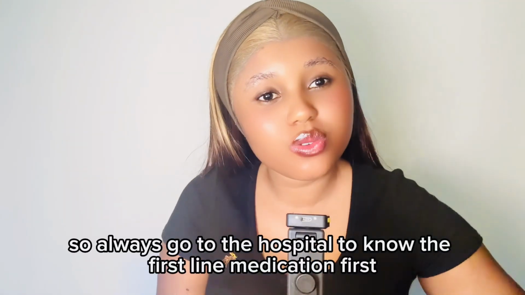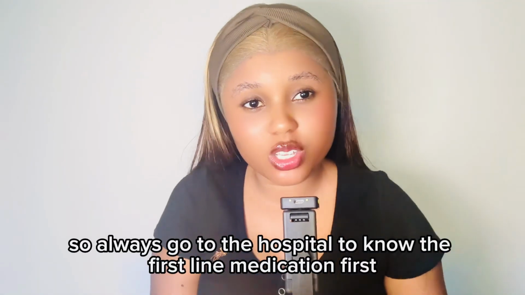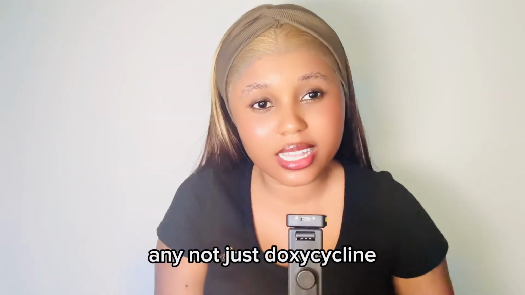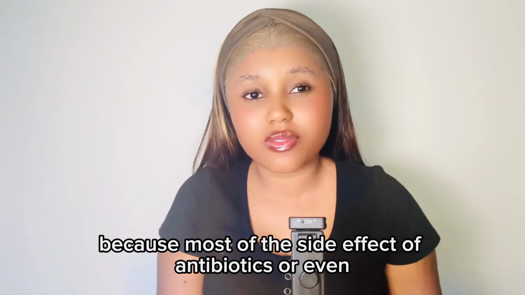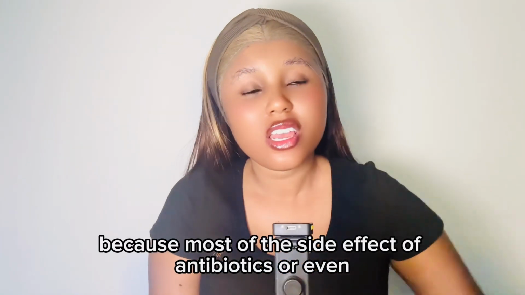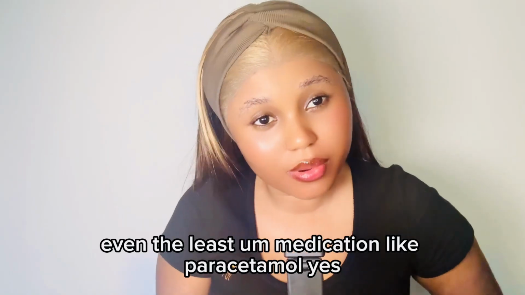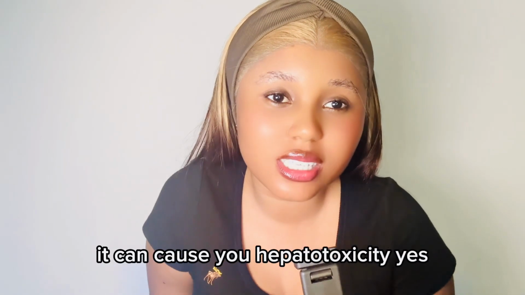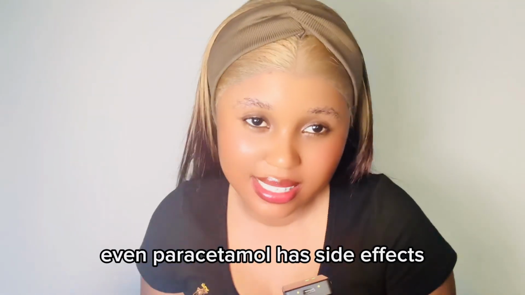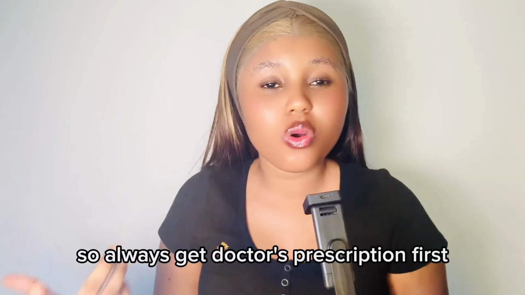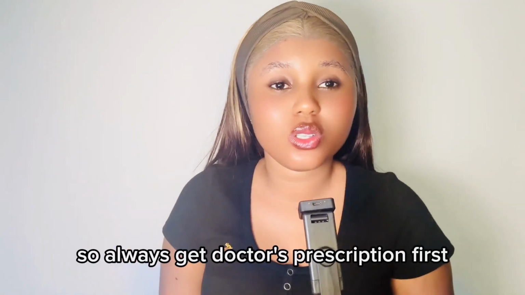So always go to the hospital to know the first line medication before you take any medication, not just doxycycline, any other medication. Even the mildest medication like paracetamol, acetaminophen, can cause you hepatotoxicity. Yes, even paracetamol has side effects. So how much more antibiotics? So always get doctor's prescription first.